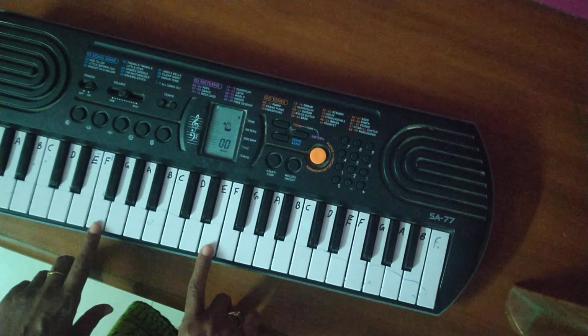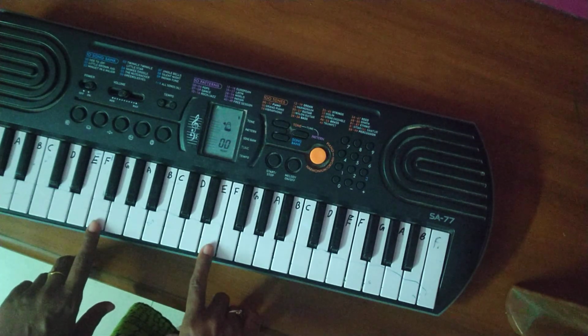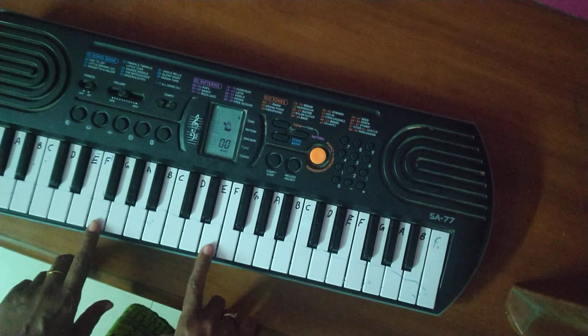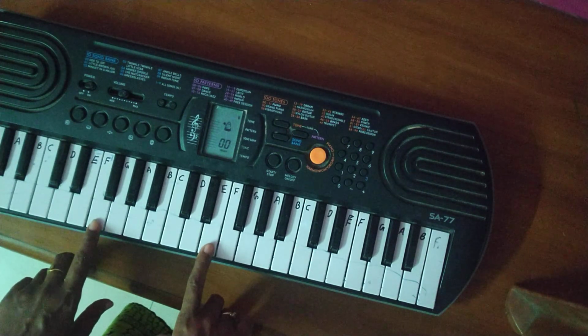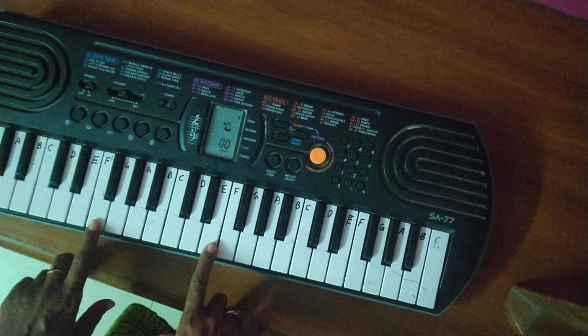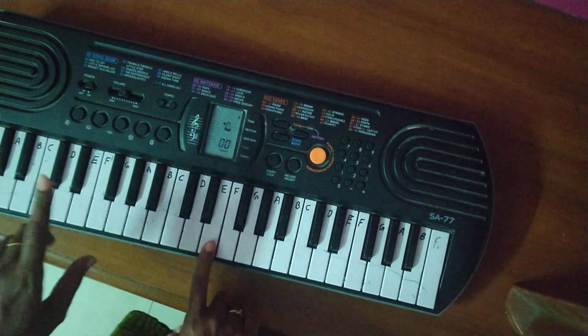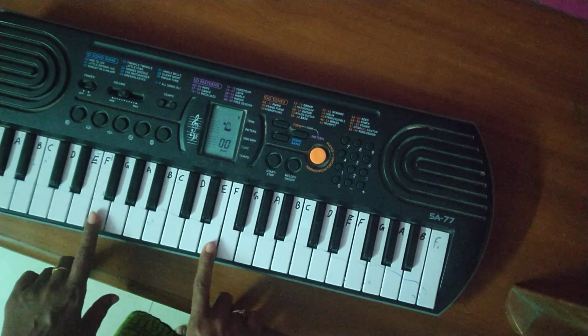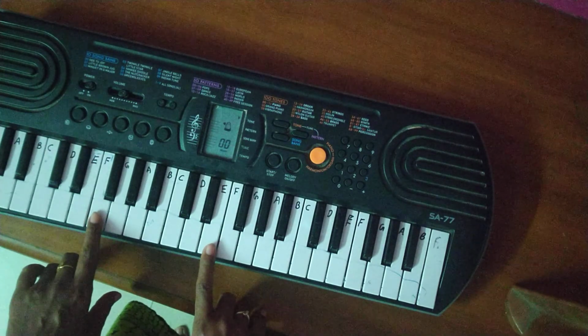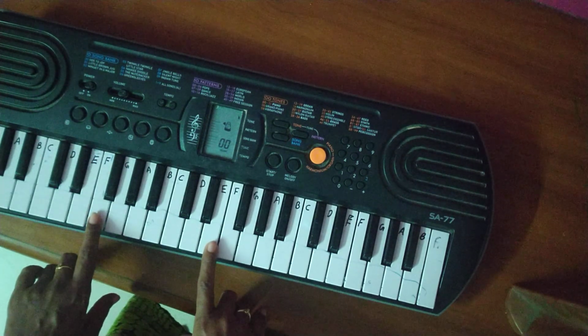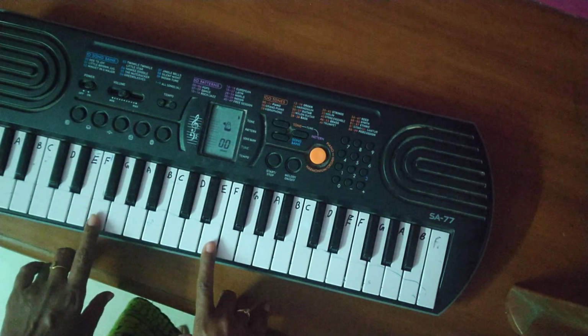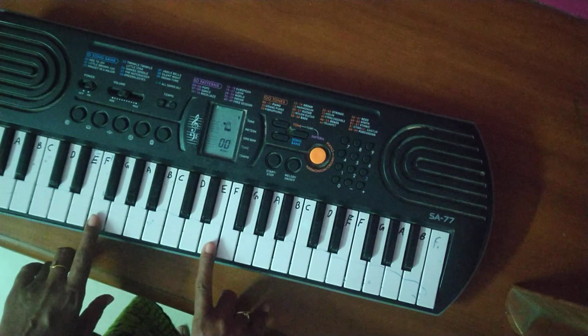And if I ask you what is the interval between these two keys, then you should say it is just like the frequency ratio of this key to this key. So musical interval is nothing but the frequency ratio. We call it the musical interval.